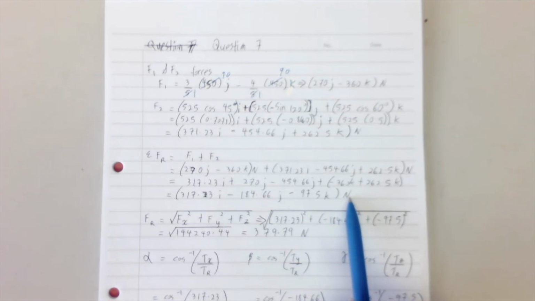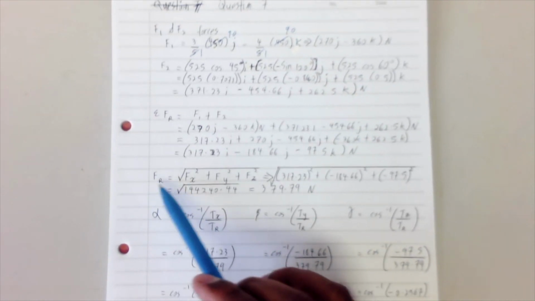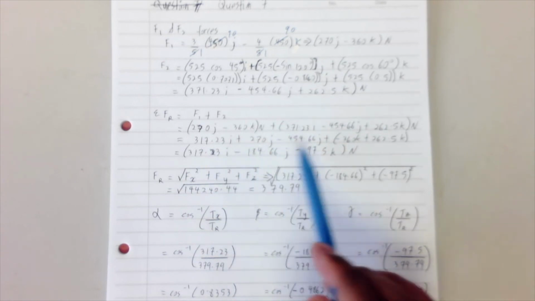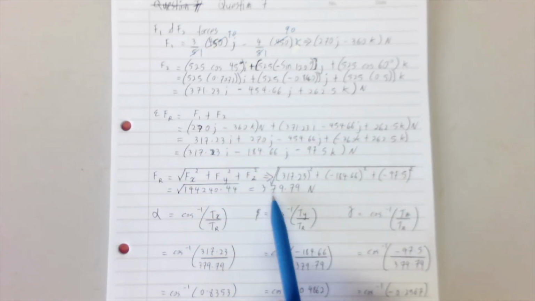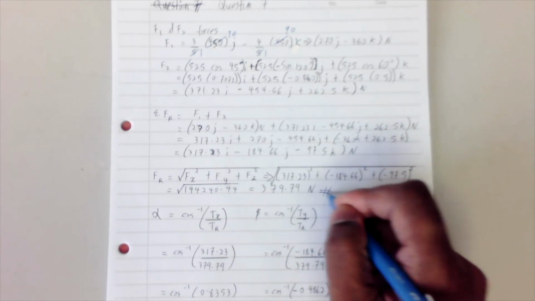Now we are going to find the resultant, with Fx, Fy and Fz known from here. We substitute, and we got 379.79 Newton as the resultant force.